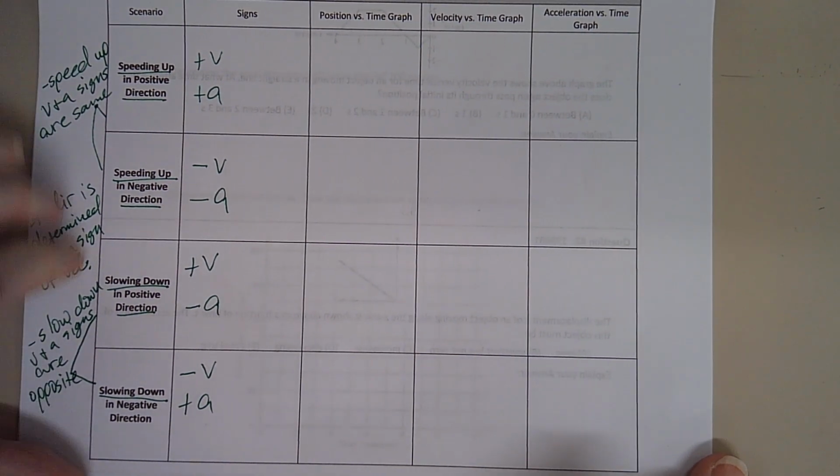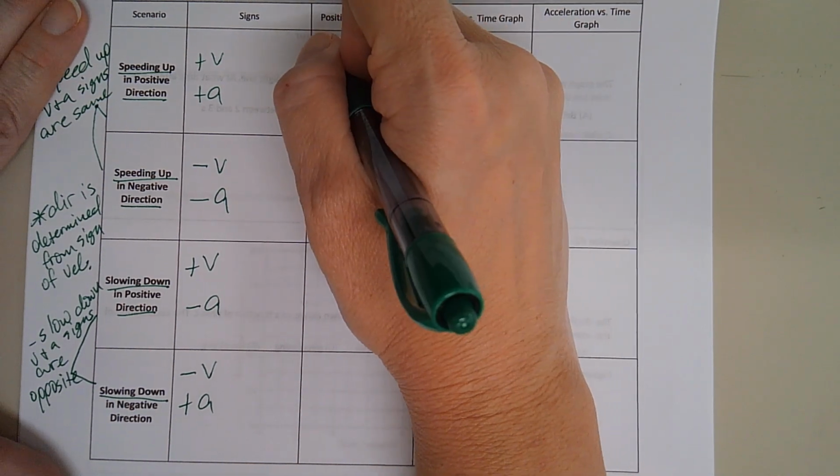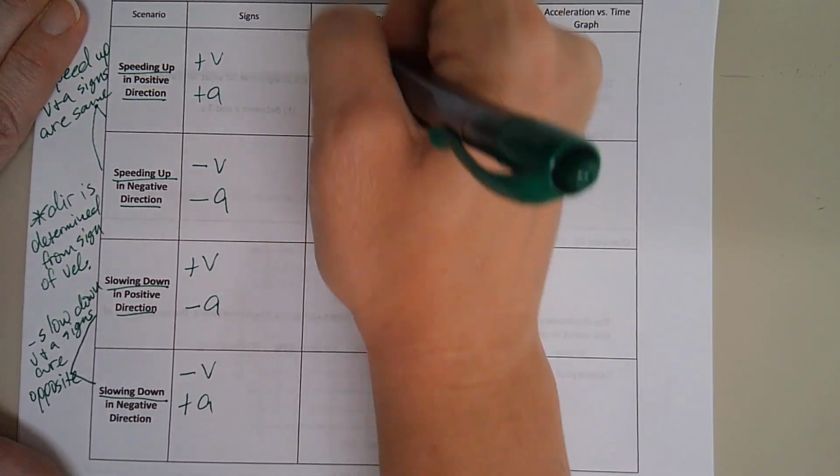Now, position versus time graphs. Okay, so for my position versus time graphs, they're just all going to be x versus t.